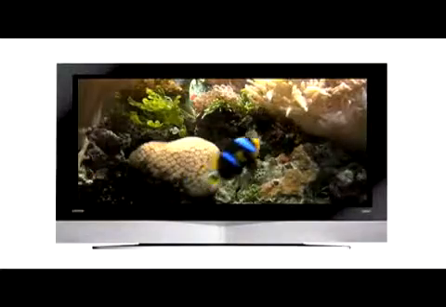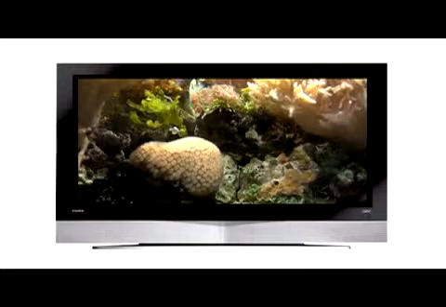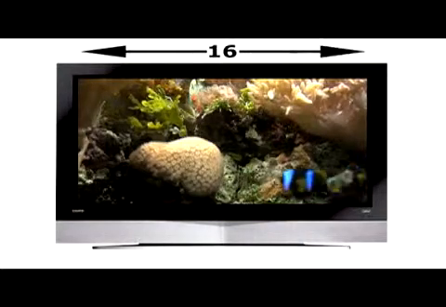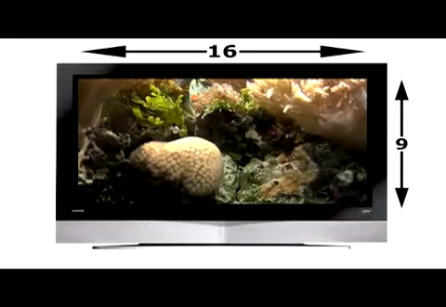High definition is a little bit different. It's a widescreen, and that's called 16:9. It might be a term you've already heard. That's 16 units wide by 9 units high. Well, mathematically, it kind of works out the same.